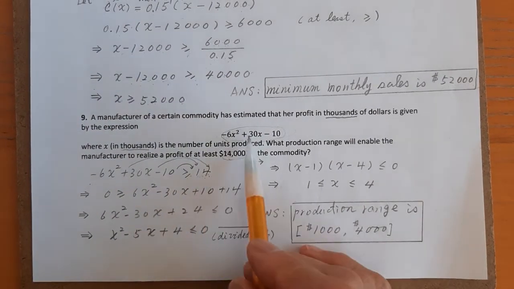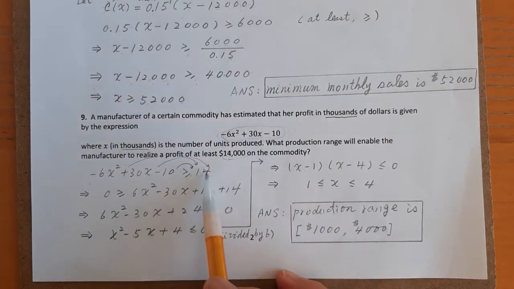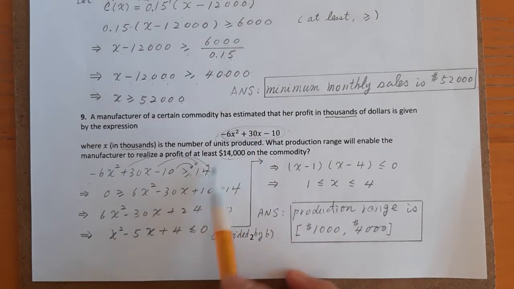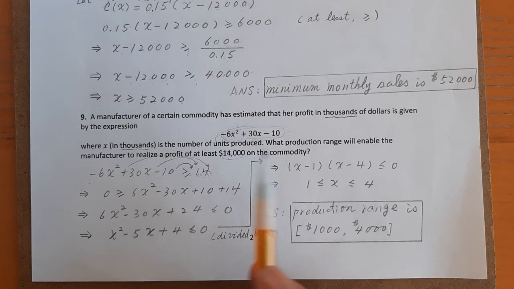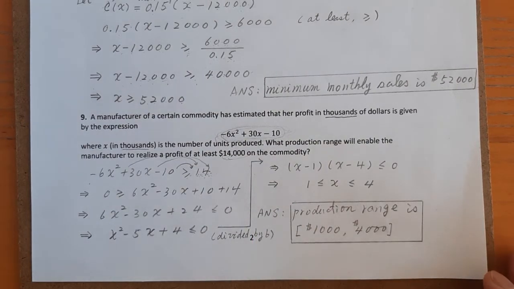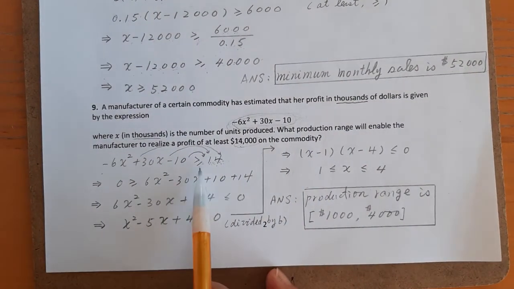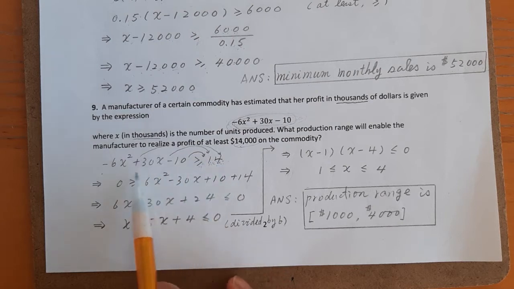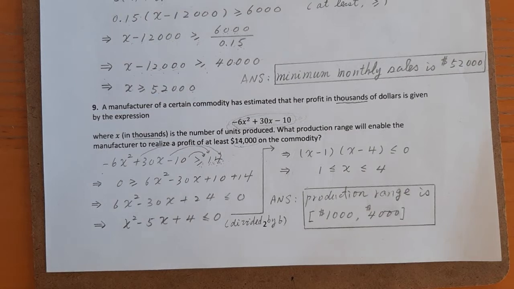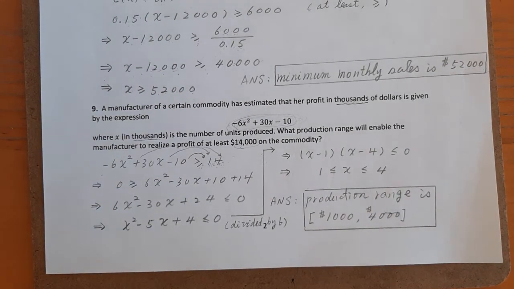14. So this one is greater than or equal to 14. That means profit is more than 14,000. So you let this be greater than or equal to 14 and solve this inequality for x.